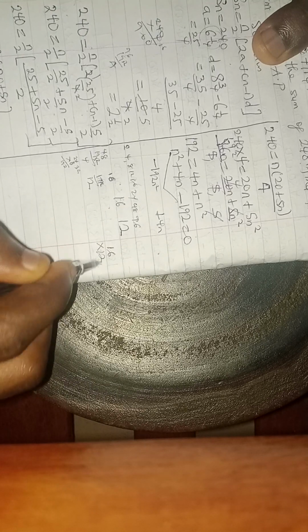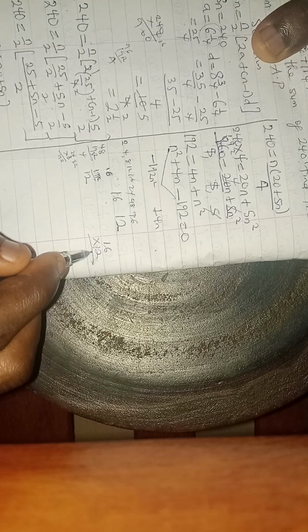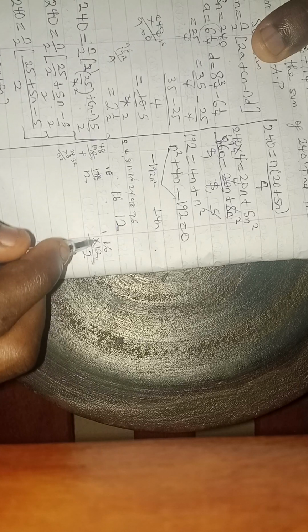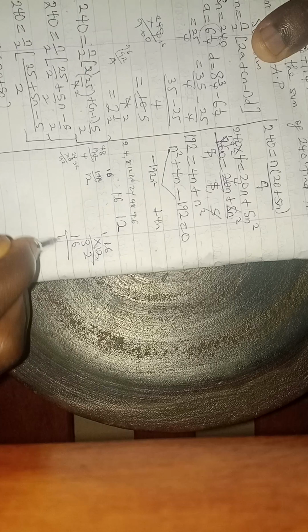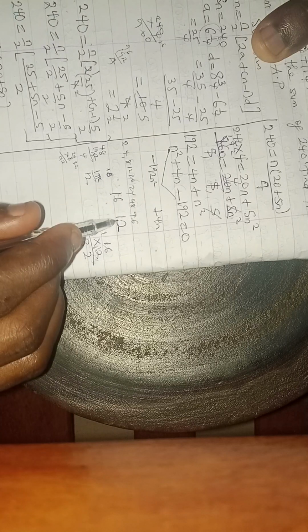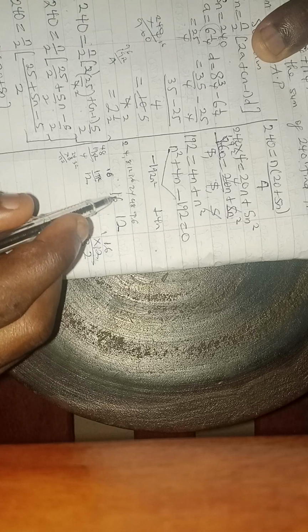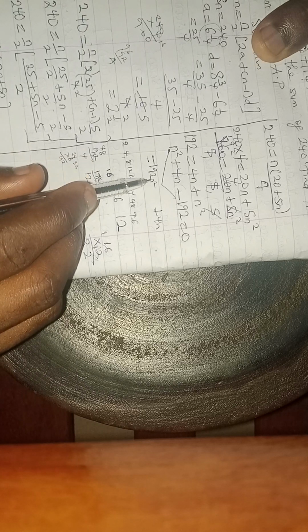16 times 12. Okay, 2 times 6 is 12. So we have 2, and then 1. 2 times 1 is 2 plus 1, that's 3. 1 times 6 is 6. 1 times 1 is 1. So we have 192. So the product of 16 and 12 will give 192. But there's need for me to introduce a sign here, negative and positive. But this should be minus 192 n squared.